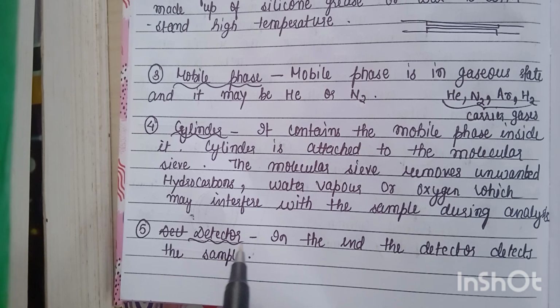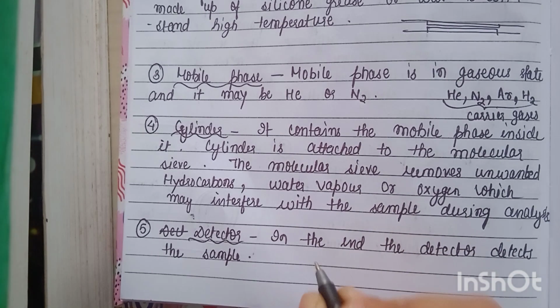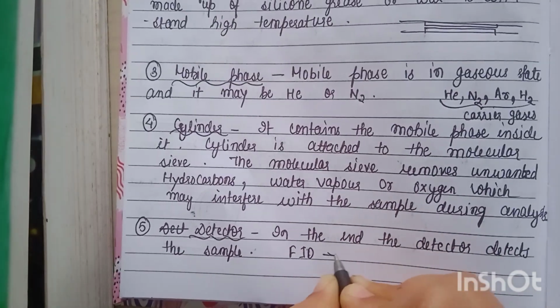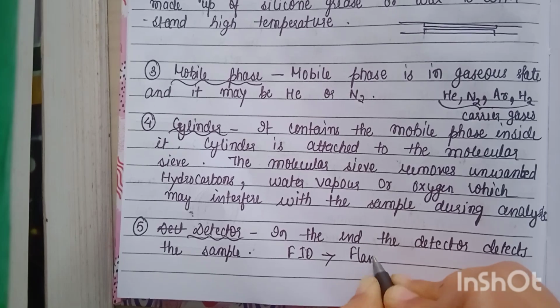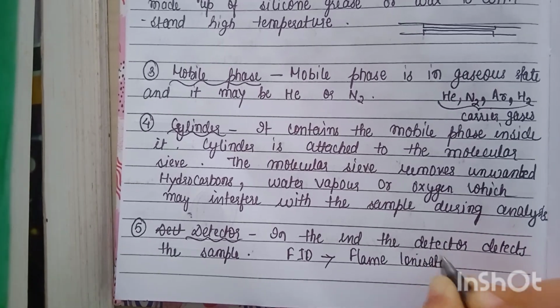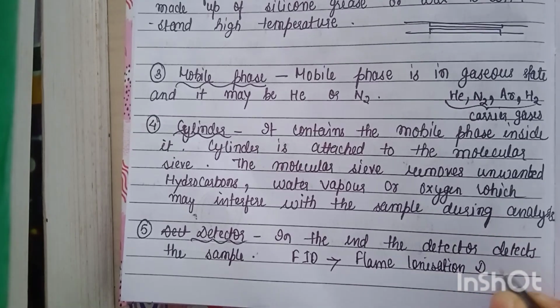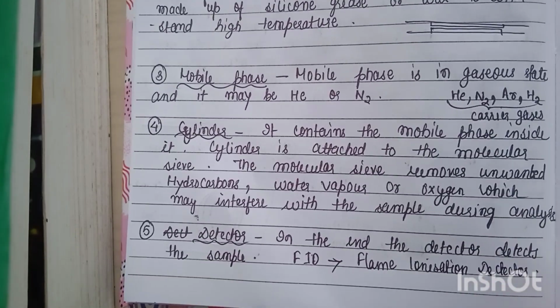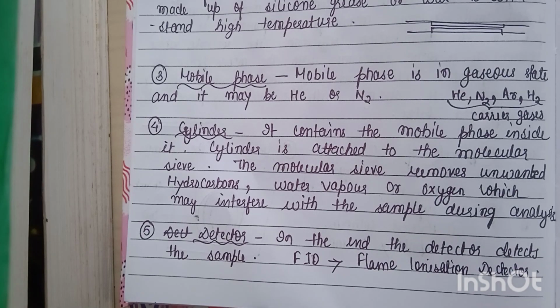The fifth component is the detector. In the end, the detector detects the sample. For example, a FID detector, that is a flame ionization detector. I will make a separate video on the types of detector.